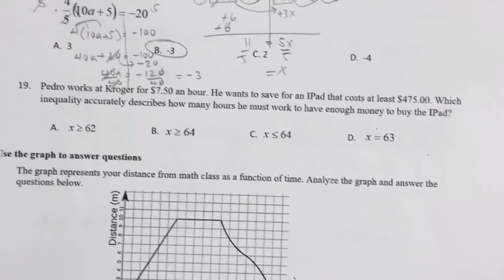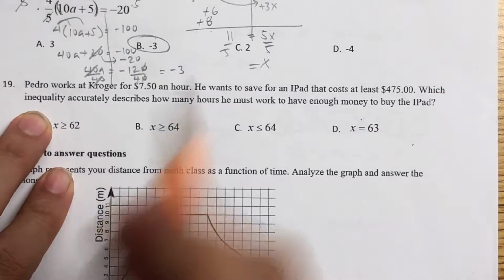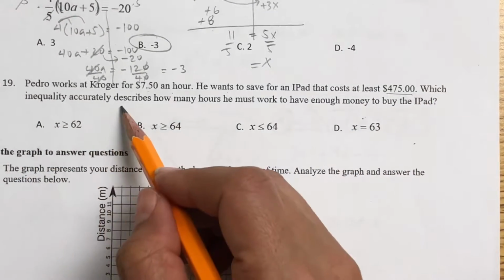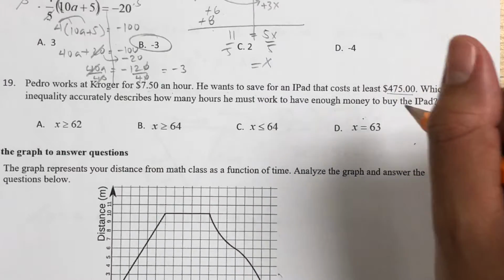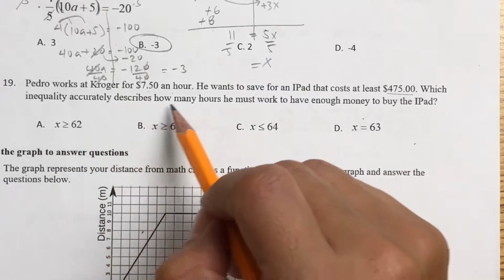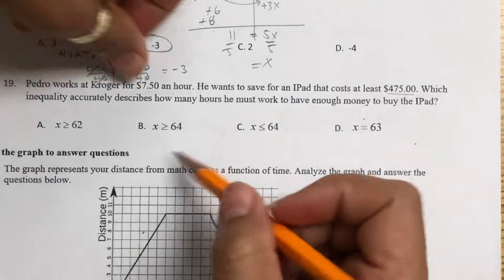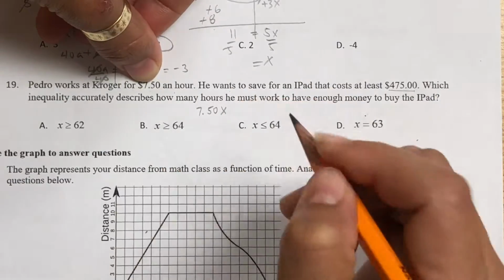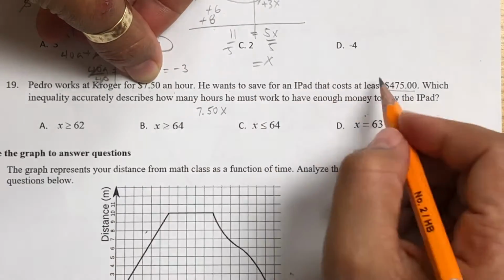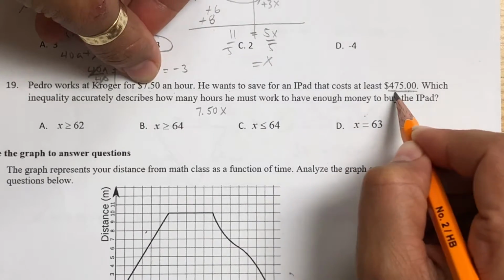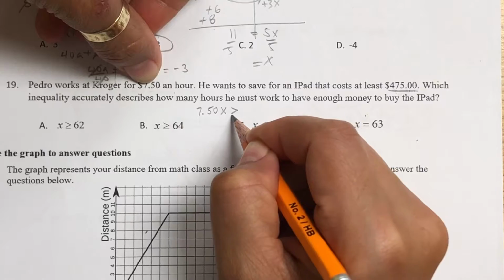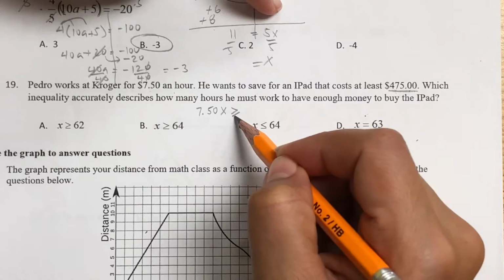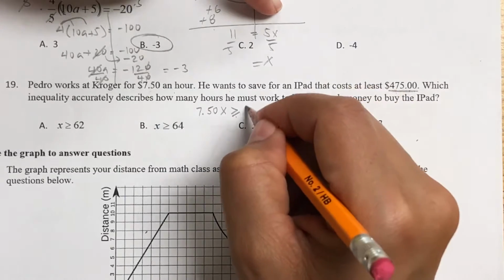All right, Pedro works at Kroger for $7.50 an hour. He wants to save for an iPad that costs at least $475. Which inequality accurately describes how many hours a week he must work? At least means you have to get at least that. So he makes $7.50 per 1 hour, times however many hours he works. And he has to make at least $475, which means it could be more. So I'm going to say it's greater than or equal to 475, because he has to make at least.